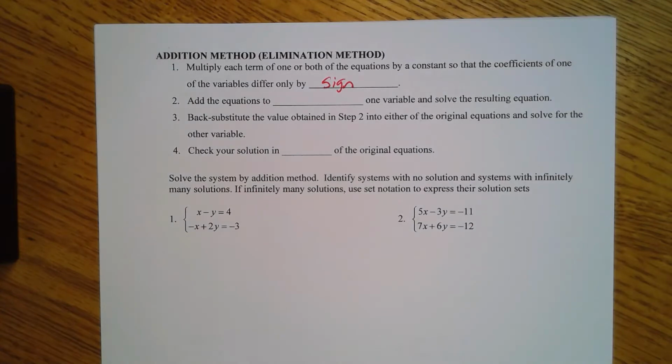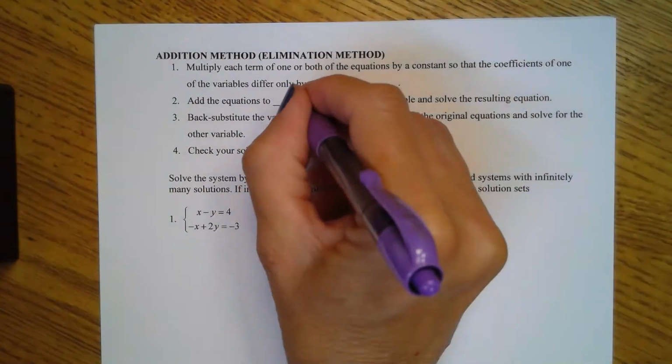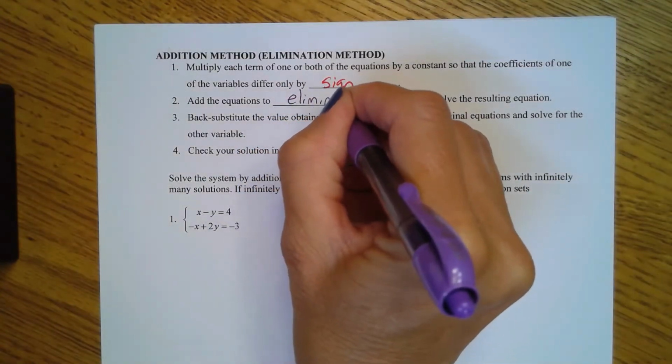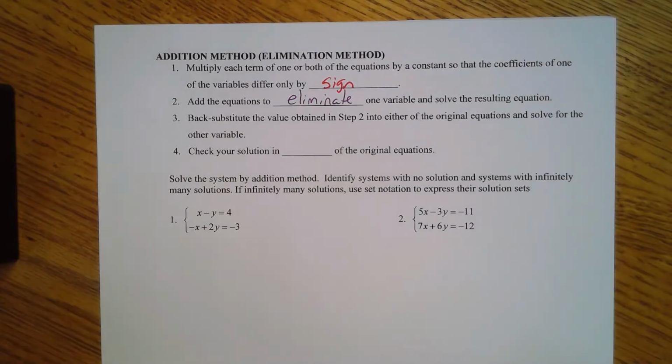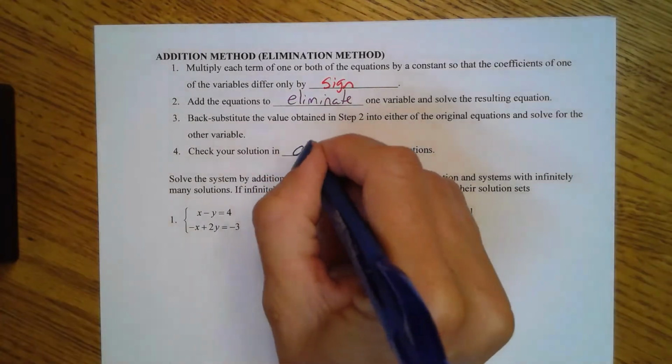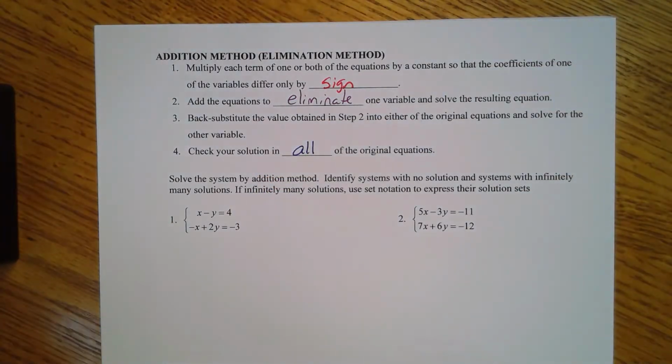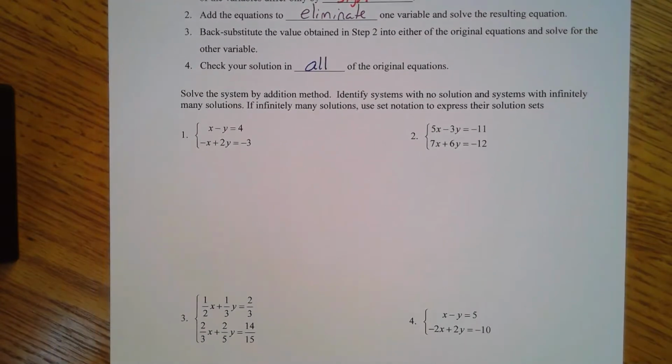Then you're going to add the equations together to eliminate one of the variables, and that's why it used to be called the elimination method. You're going to solve for the variable from eliminating, then back substitute to find the other missing variable. And then again, you get to check and make sure that your solution satisfies all of the original equations. Make sure you're checking by plugging it into both.